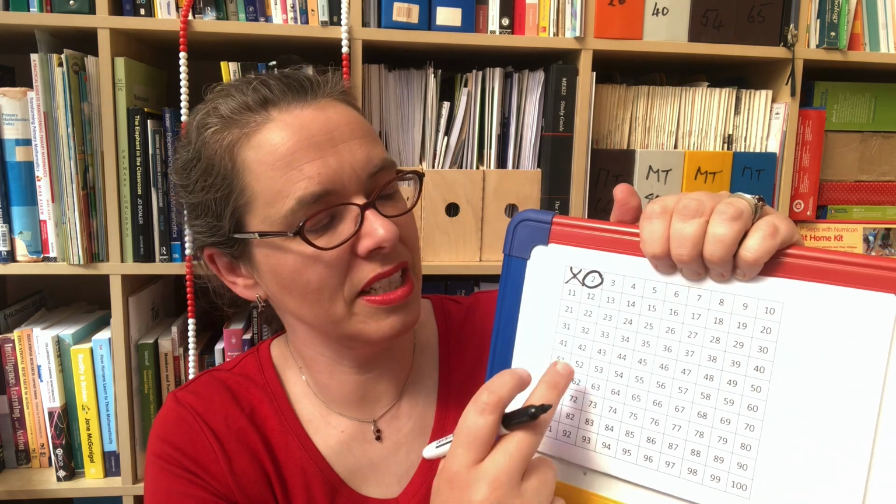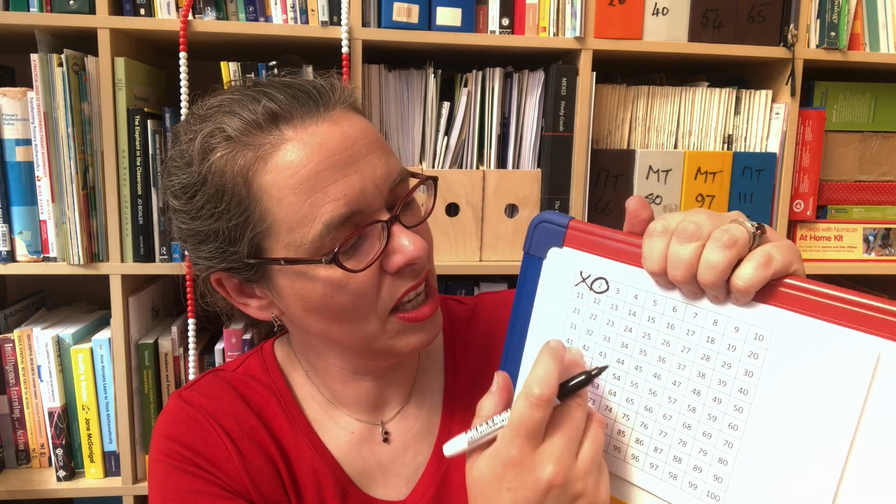Now 2 is a prime number. The first number in a times table often is, but then everything else in the 2 times table is not prime because it divides by 2, or it'll make a rectangle that's 2 squares high. So we can get rid of everything in the 2 times table.